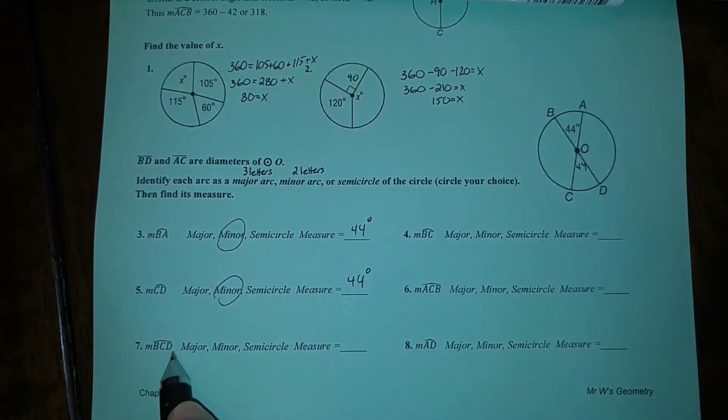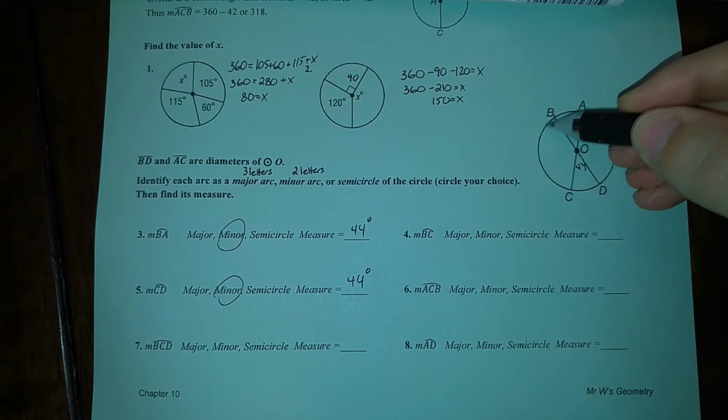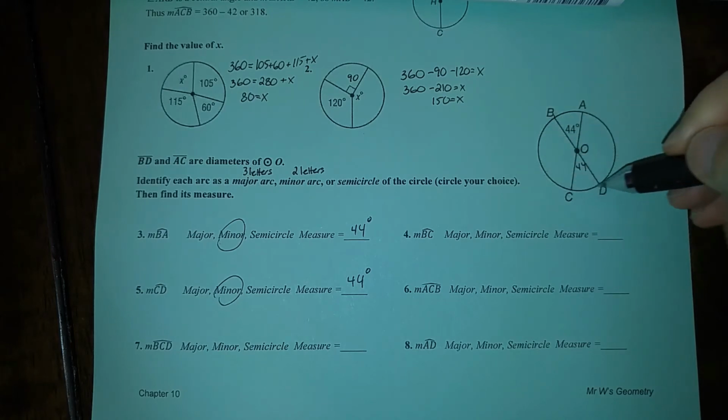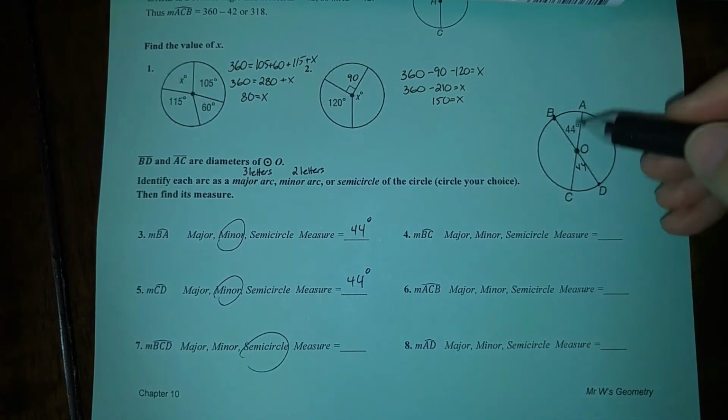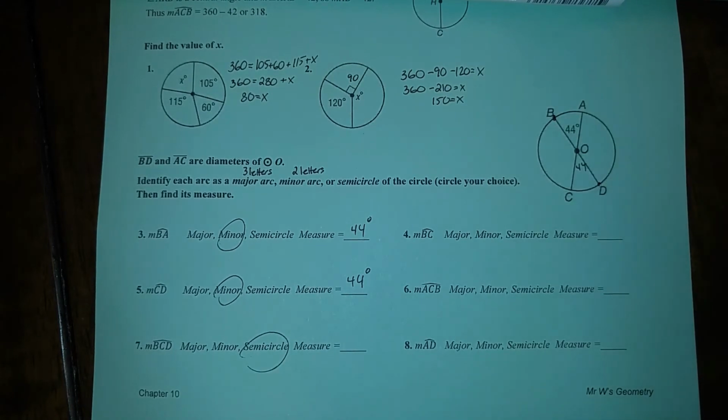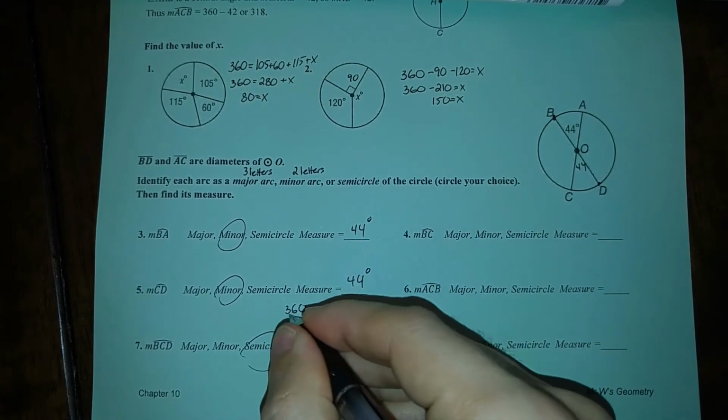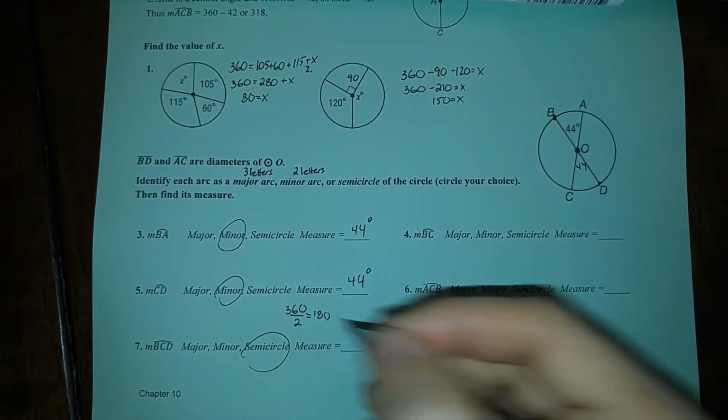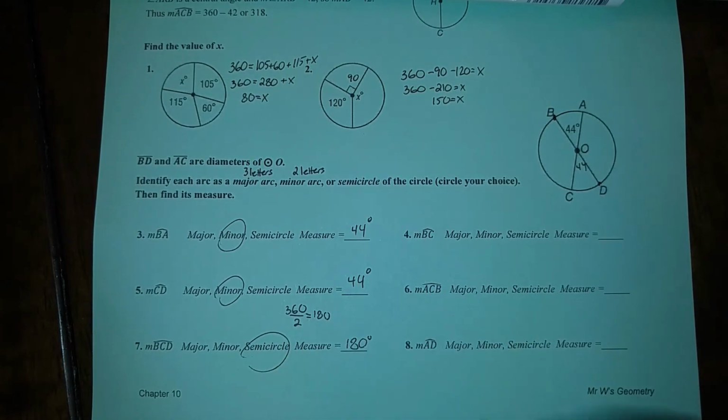Next, arc BCD. It's got 3 letters, so it could be major, could be semicircle. If I'm going from B, then to C, then D, same order as the letters, and it goes from one end of a diameter to the other, it's a semicircle. For the measure, remember, a semicircle is half of a circle. Well, if a circle is 360, half of a circle is 180. So all semicircles are going to equal 180 degrees.